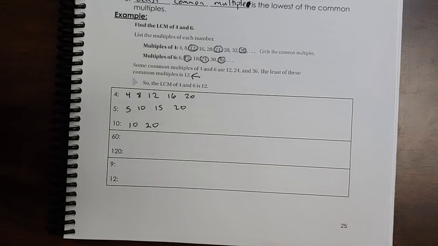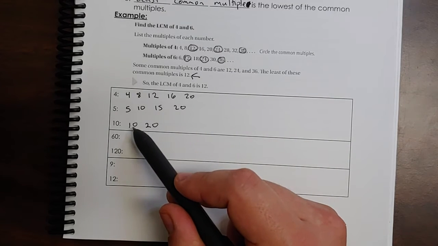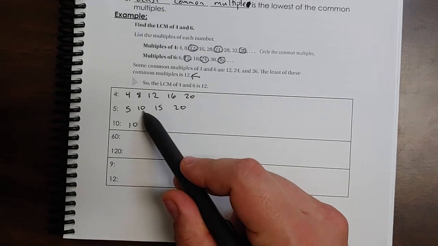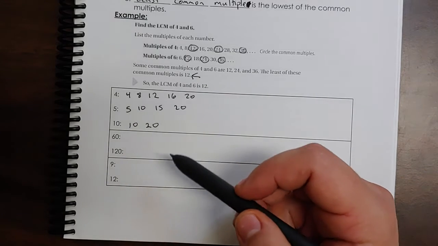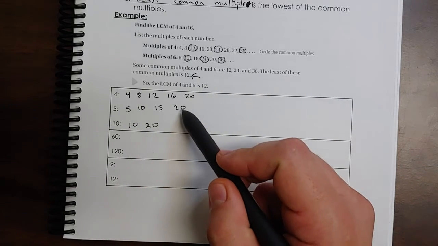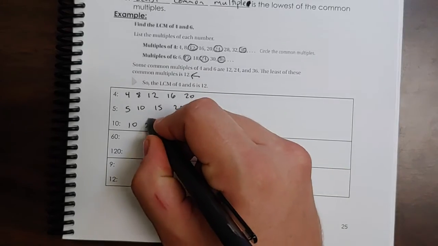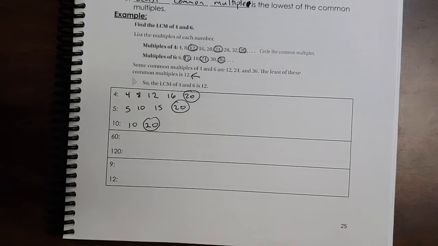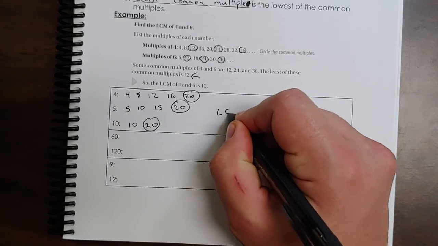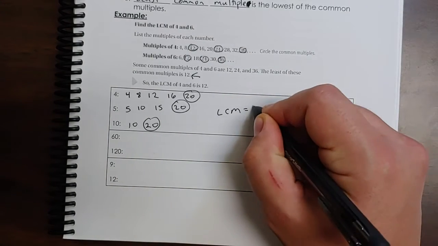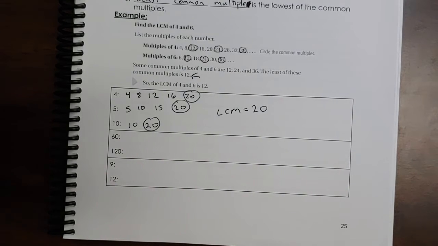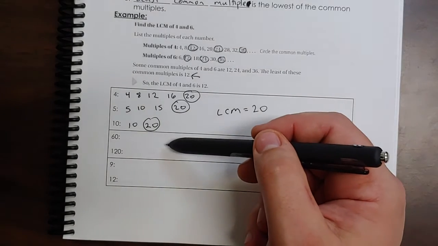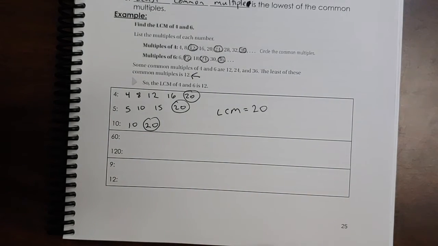So starting at our biggest number, let's see if they have any in common. So here's a 10, here's a 10, but there's not one here, so that doesn't count. Here's a 20, here's a 20, and there's a 20. So this is the first number that they all have in common. So our LCM, or least common multiple, is 20. If you want to pause to try to do this one, you may.